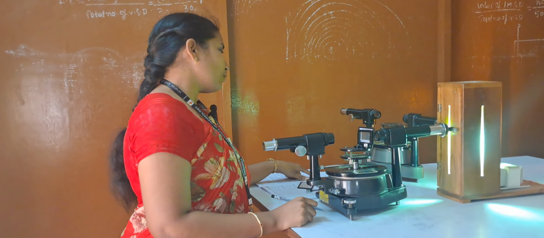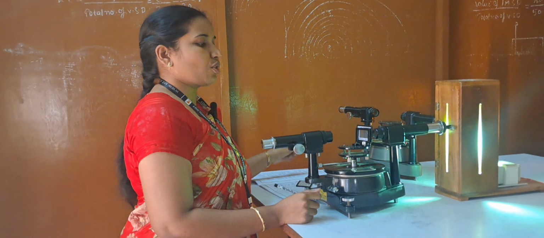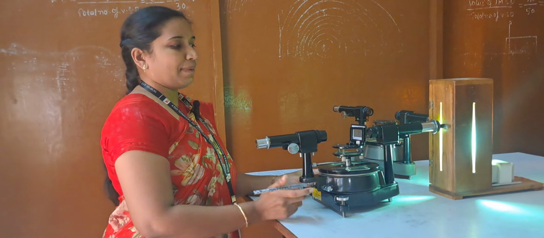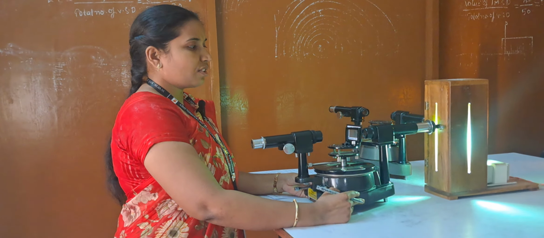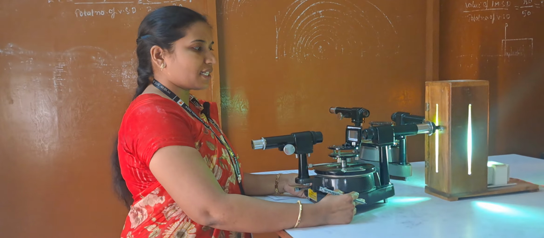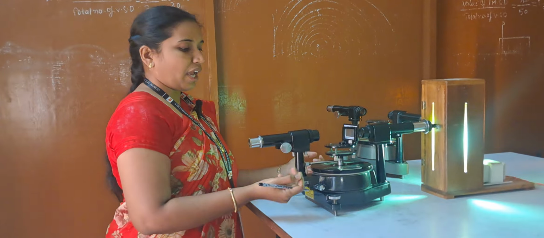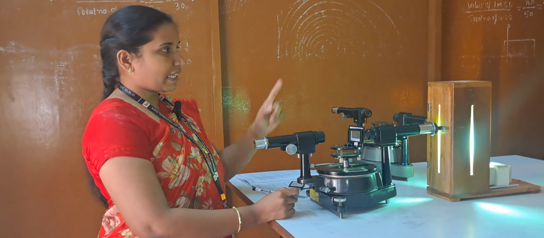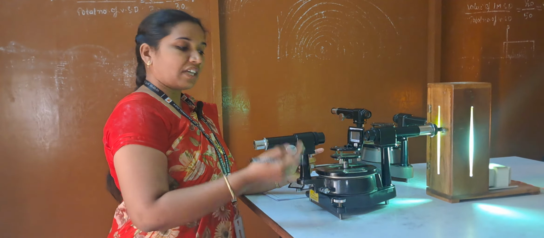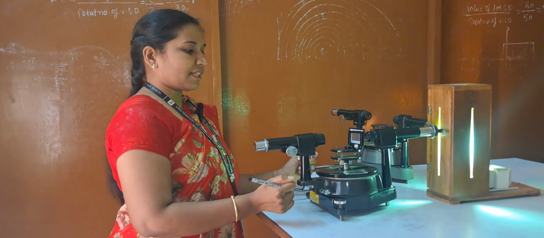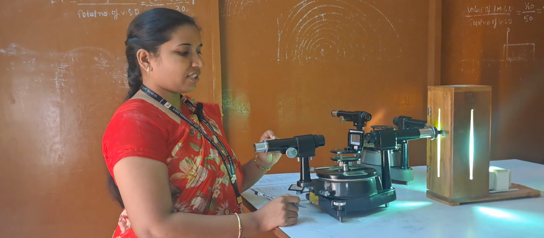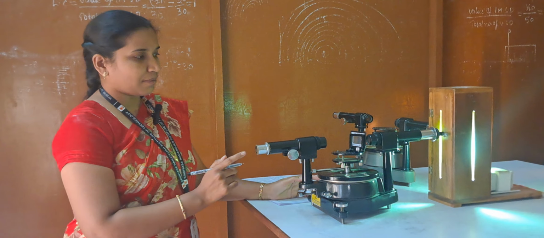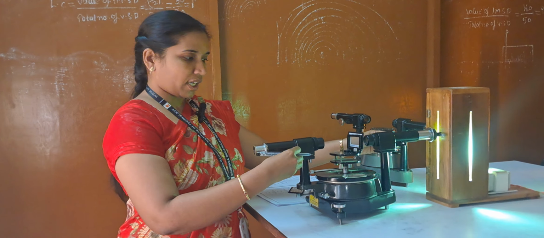Thereafter, we have to find the determination of the wavelength of the given light source using the normal incidence method. For the normal incidence method, we have already done the preliminary adjustments. One is we have to focus the telescope on the distant object. That should be an inverted image. And the second thing is we have to align the telescope with the collimator, and observe the white narrow slit by adjusting the two keys, rack and pinion.